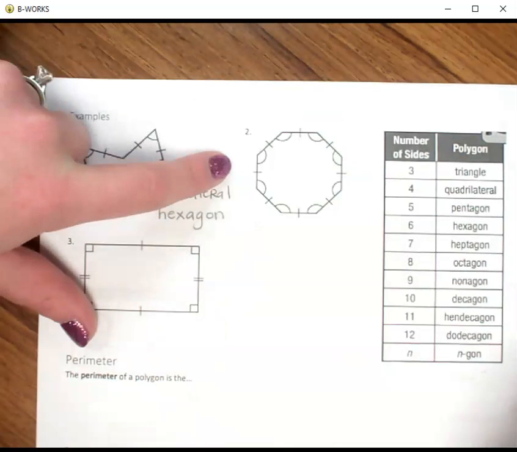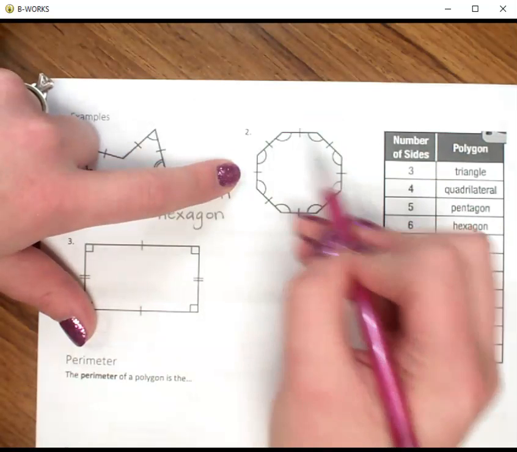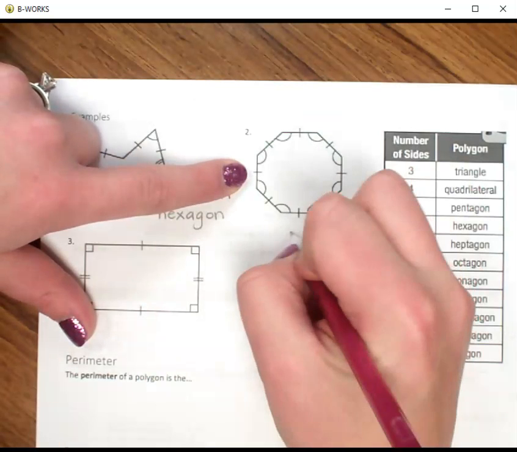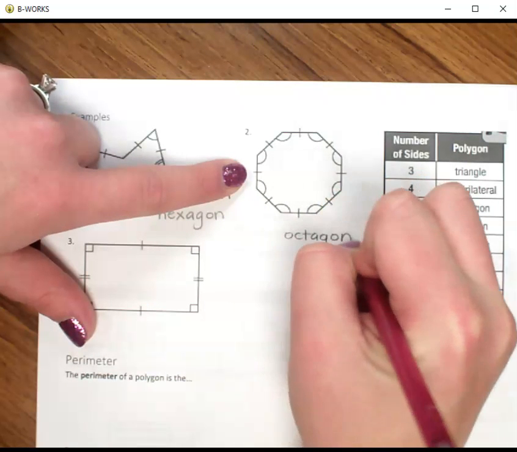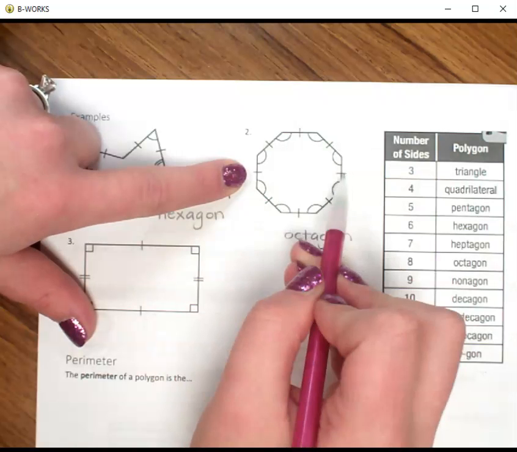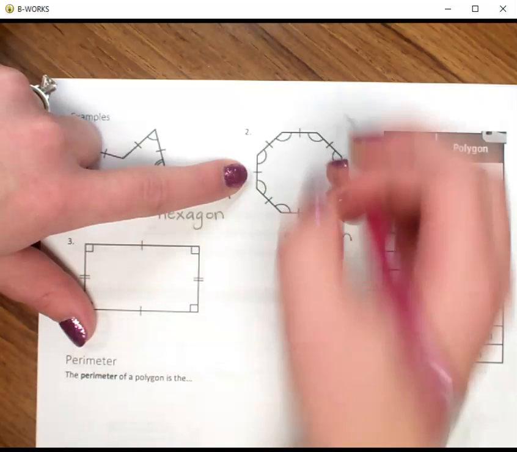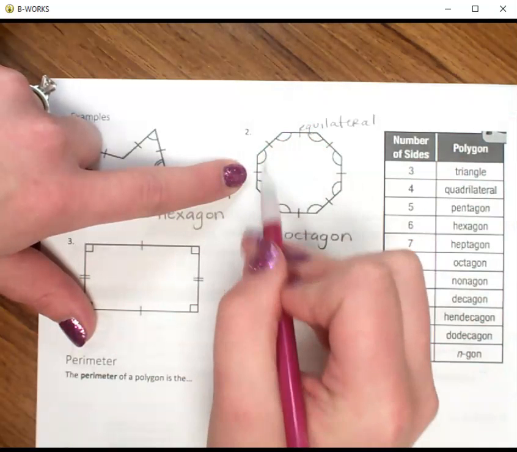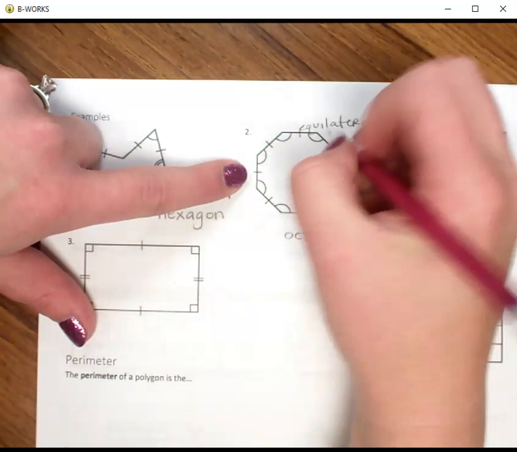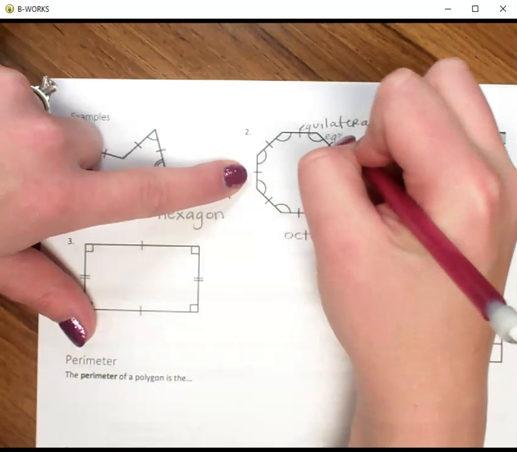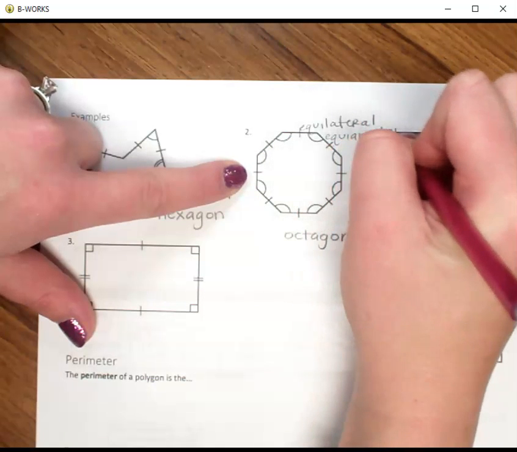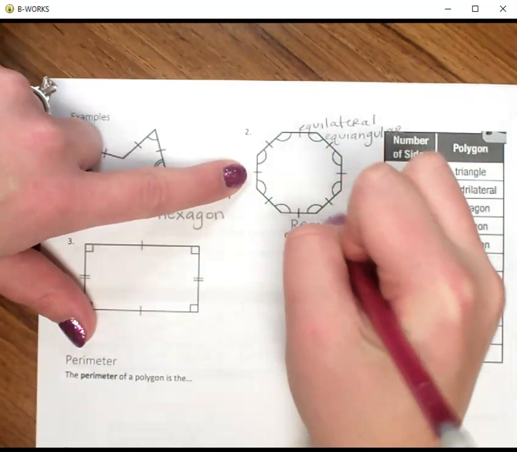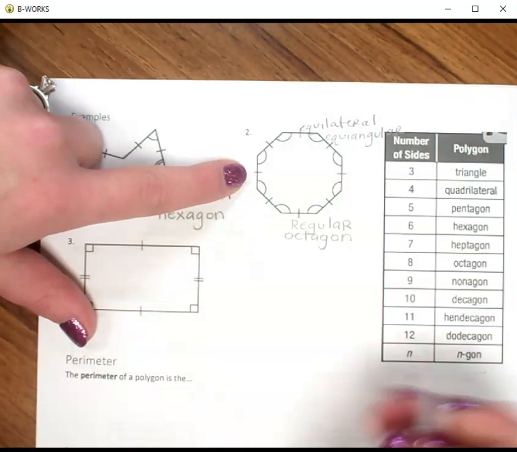Example 2 here, we've got 1, 2, 3, 4, 5, 6, 7, 8 sides. 8 sides makes it an octagon. And if you notice, all 8 sides have the same congruency markings, so it is equilateral. All 8 angles have the same markings, which means it is also equiangular. And if it's both equilateral and equiangular, that means it's regular. So example 2 here is a regular octagon.